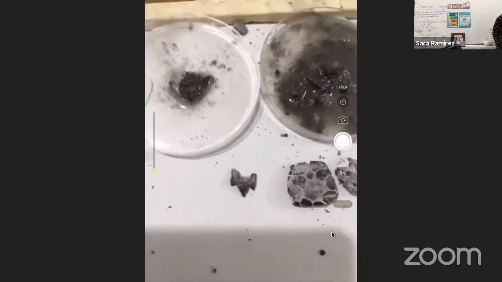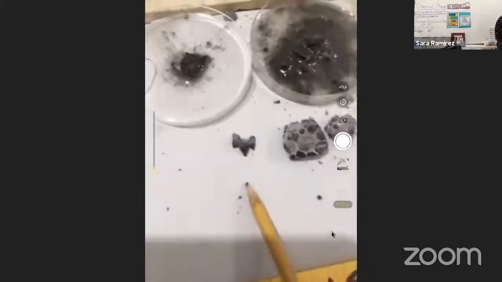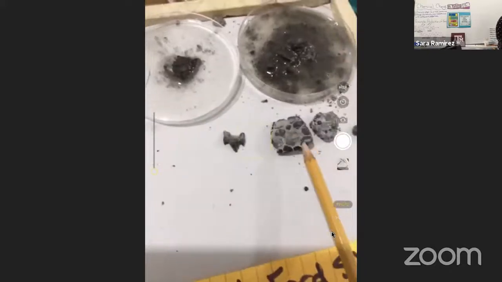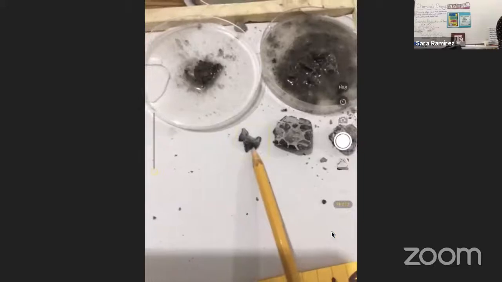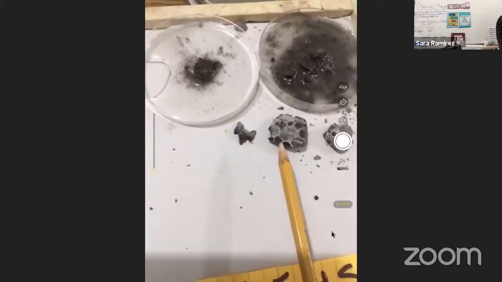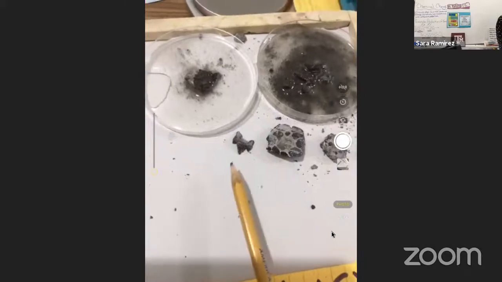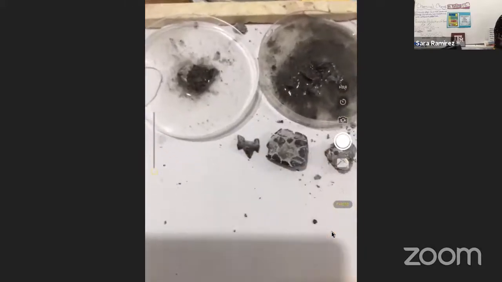Now, the reason we have this shell is actually because we use a lot of this shell in our fossil programs here at the Environmental Center. Students can find shark teeth, just like this one that's found here and all these crushed up pieces that are found here. Shark teeth and other aquatic fossils are actually very common here in Texas because Texas was underwater millions of years ago. So that's how come we can find these fossils.